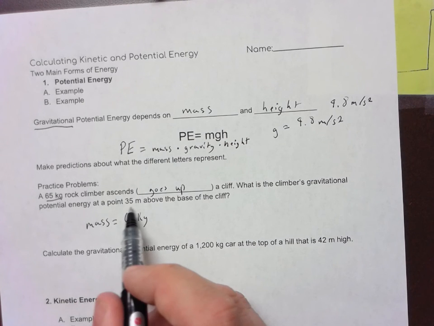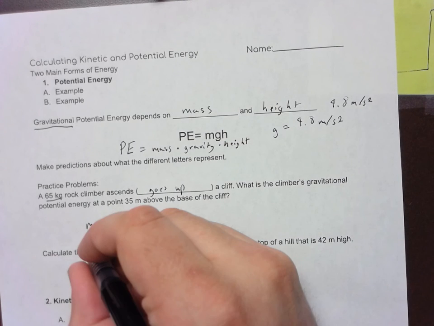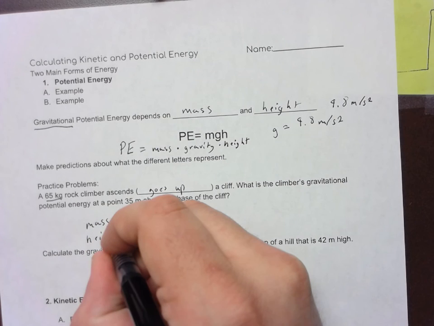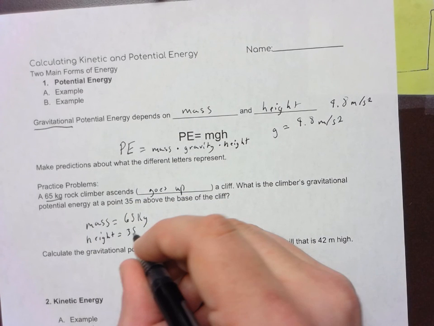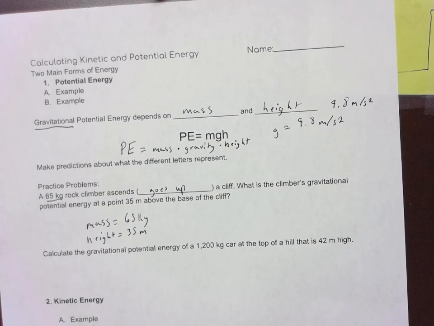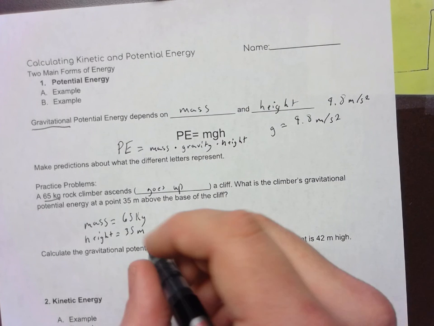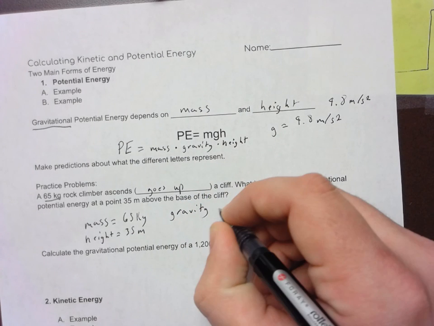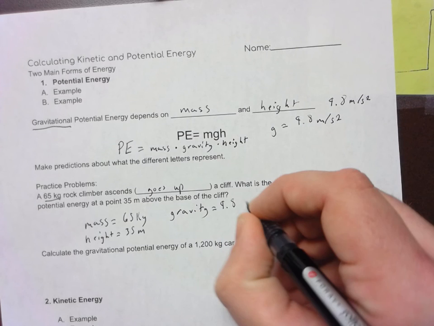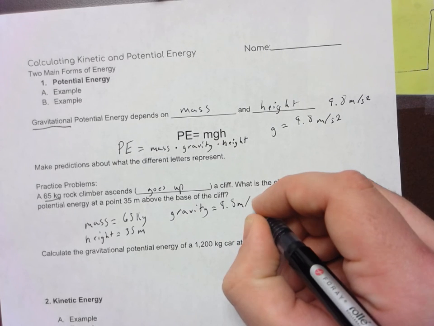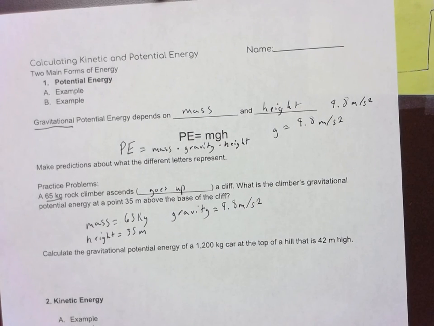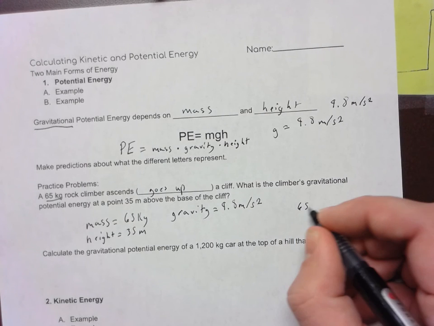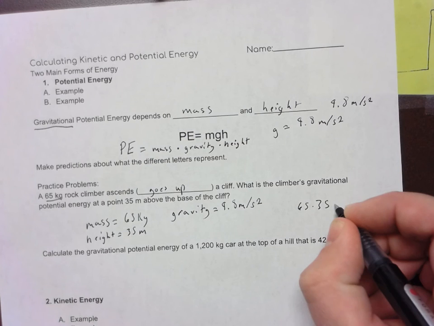So height is going to be 35 meters, and that equals, and we have our gravity equaling, since we are on Earth, 9.8 meters per second squared. So all we do is multiply the three numbers. So 65 times 35 times 9.8.